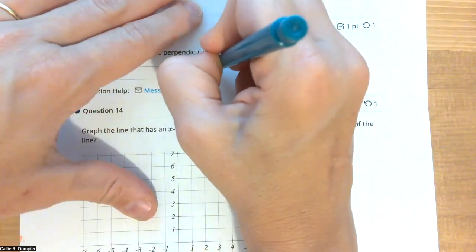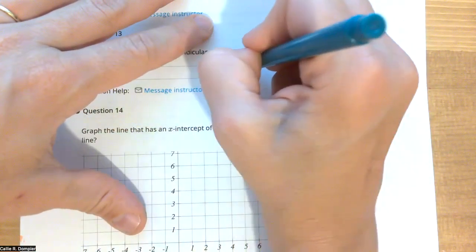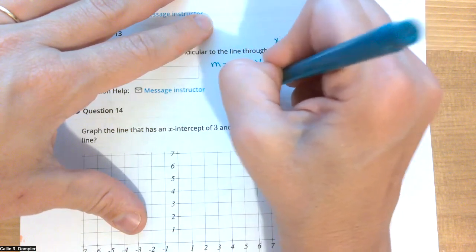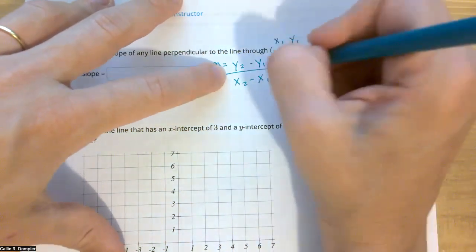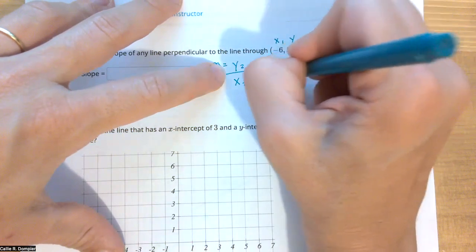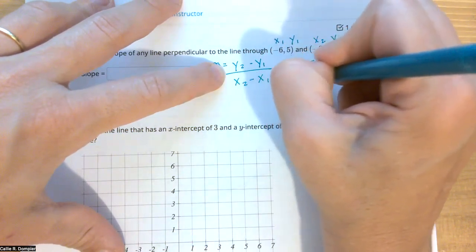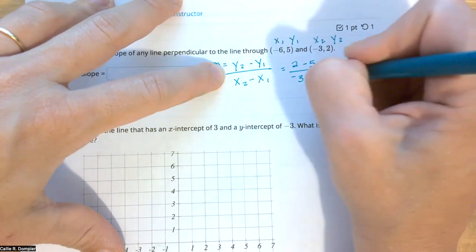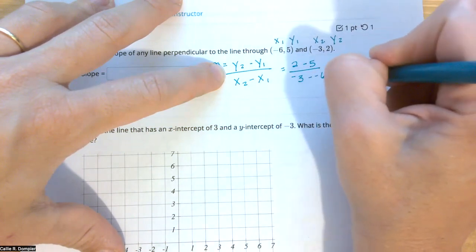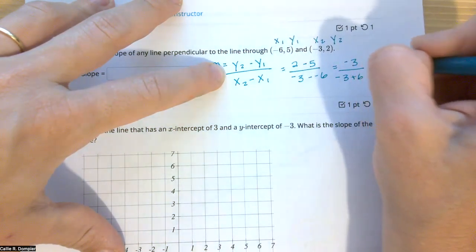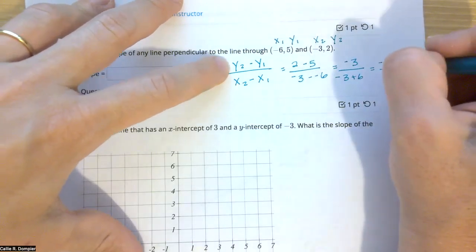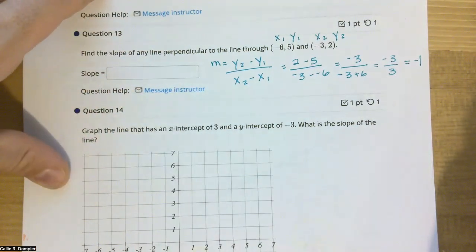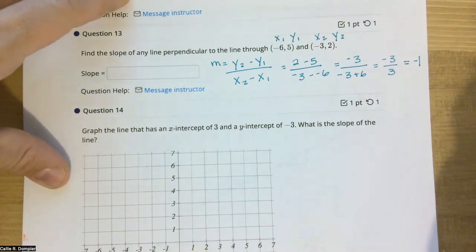So the slope is y minus y, x minus x, 2 minus 5 divided by -3 minus -6, which is -3 plus 6, so -3 over 3 is -1, right? The slope is -1.